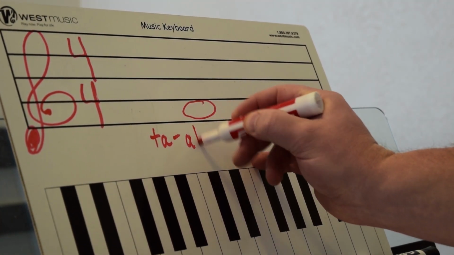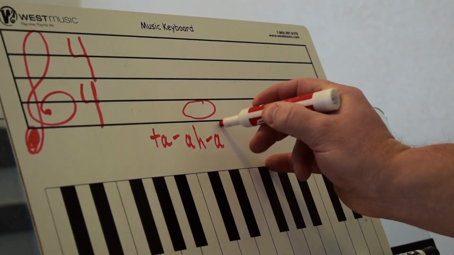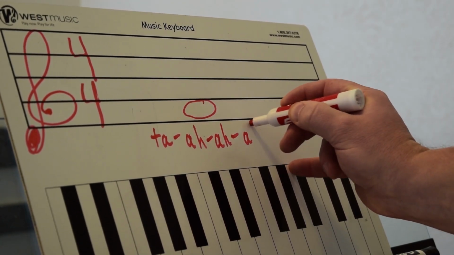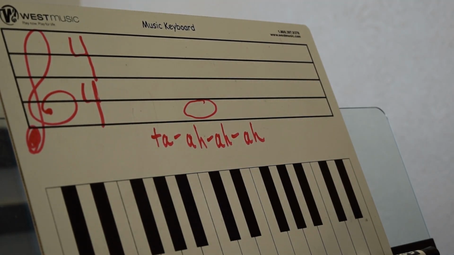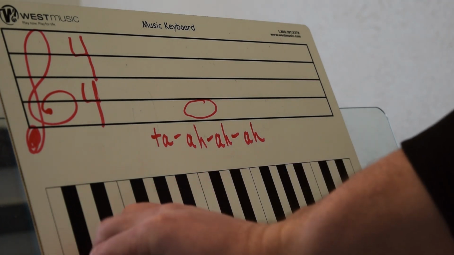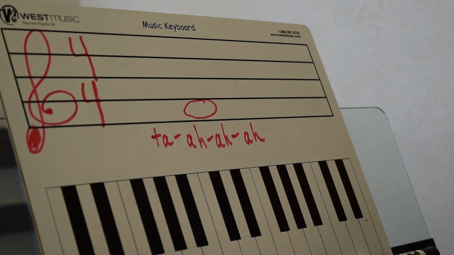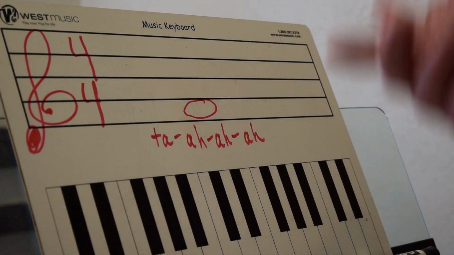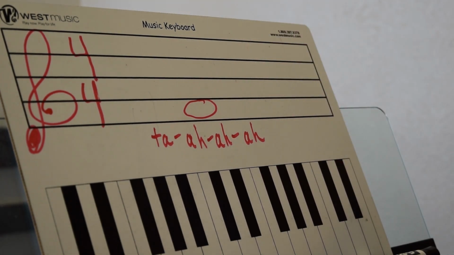Ta, ah, ah, ah. Let's clap and sing. 1, 2, ready, go. Ta. That was the long whole note.